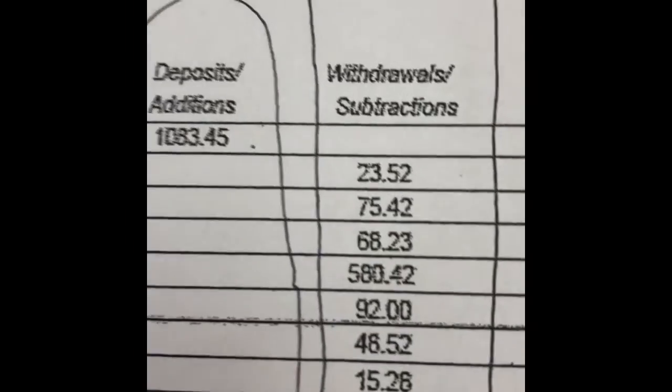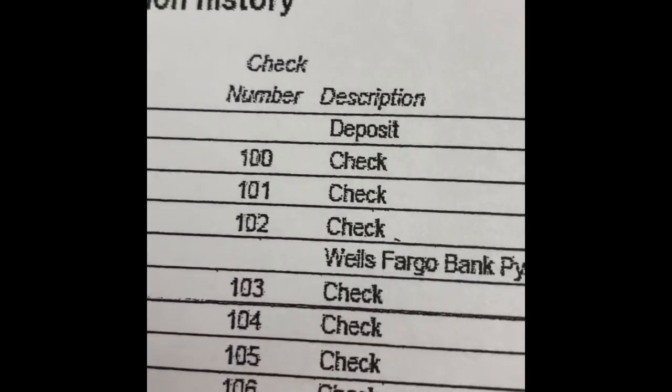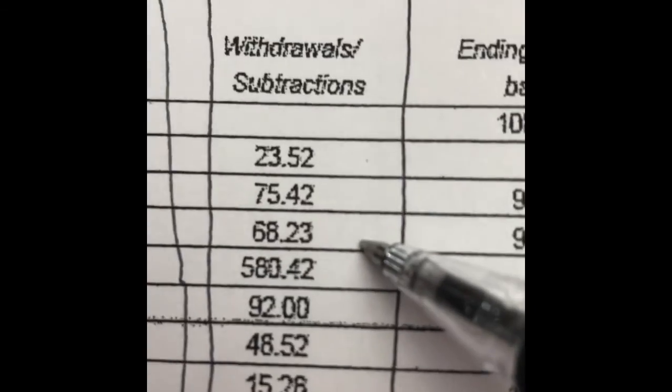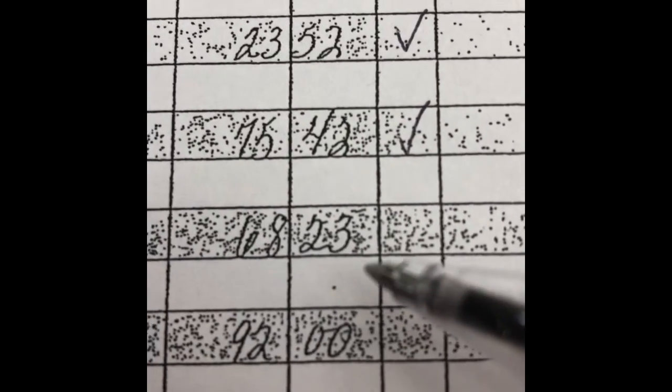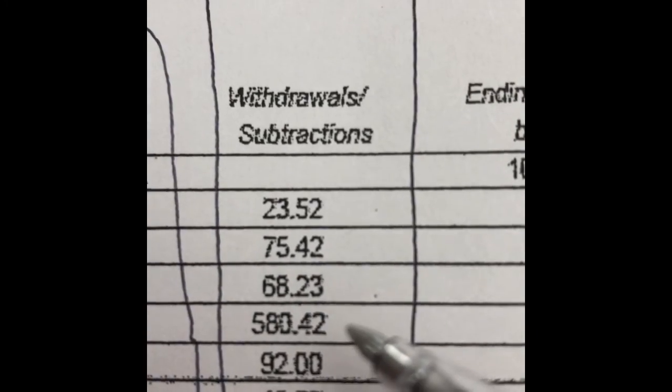I'm going to come back over here. 75.42 is the next one. Check 101 is that amount. Look for check 101. 75.42, it matches, put a check mark by it. Come back over here. 68.23. Come over here, look for the amount of 68.23. It matches, put a check mark by it. And what I'm going to do is I'm just literally going to keep working all the way down.